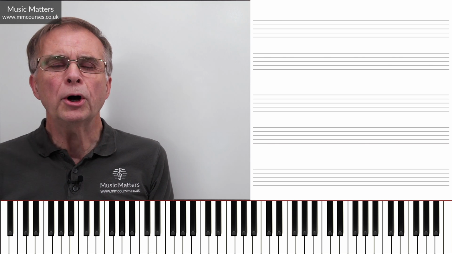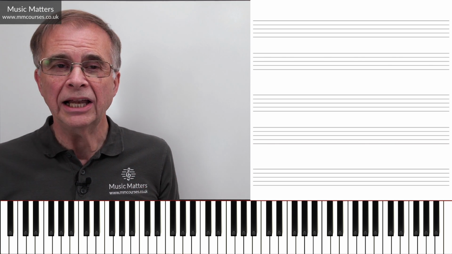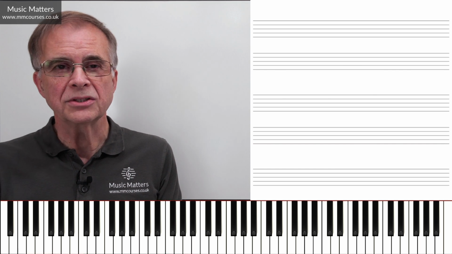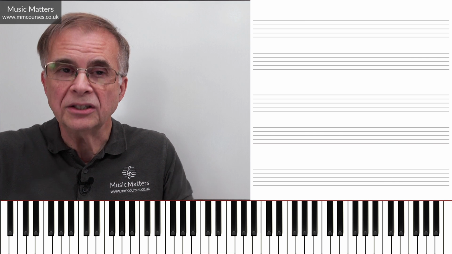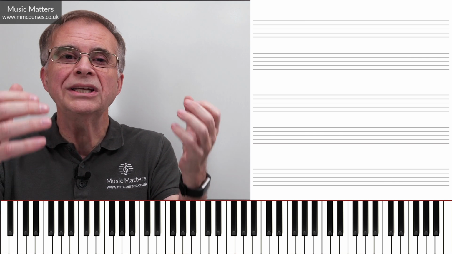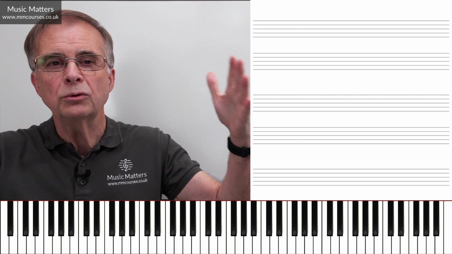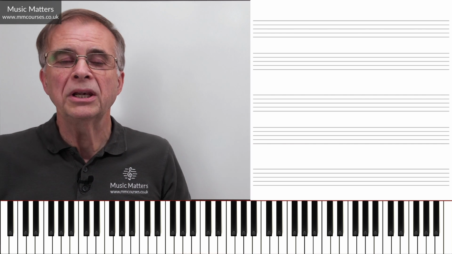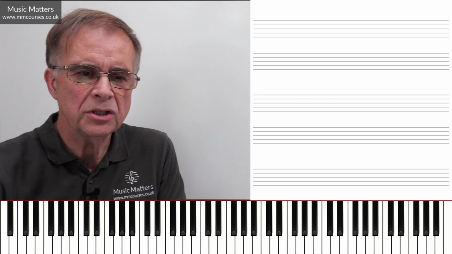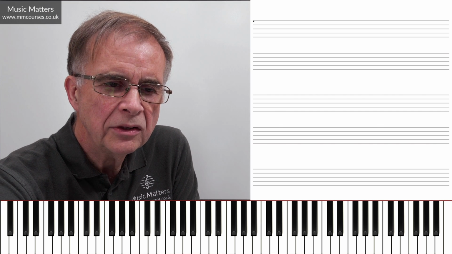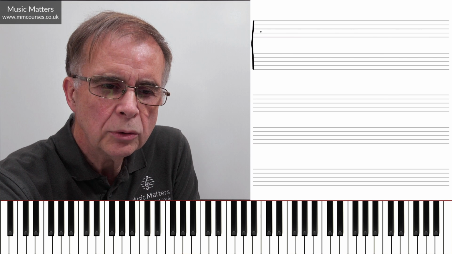So, an appoggiatura, this is Italian for leaning note. When you play an appoggiatura, it's always a dissonance. So you lean on it to squeeze out the dissonance, and then it resolves onto something that belongs to a chord. So let's just write an appoggiatura so we've got some idea what we might be talking about here.